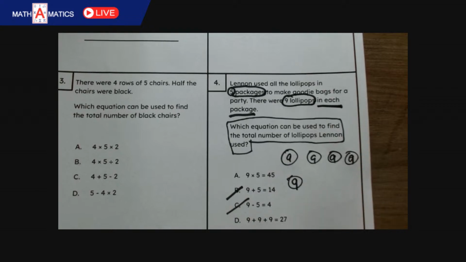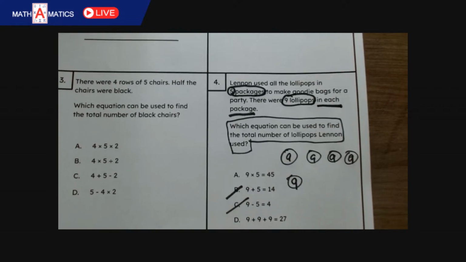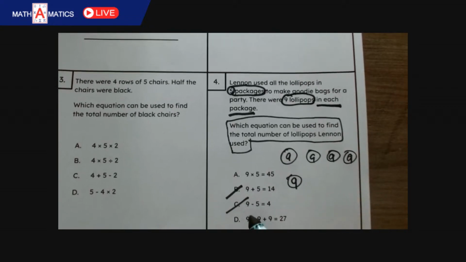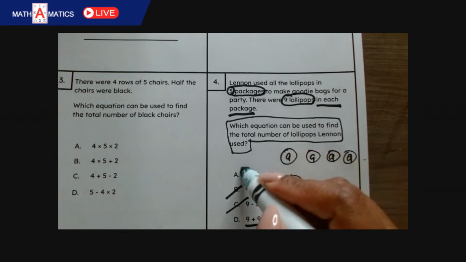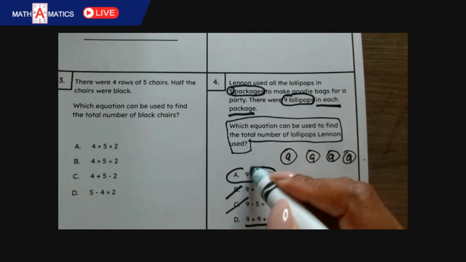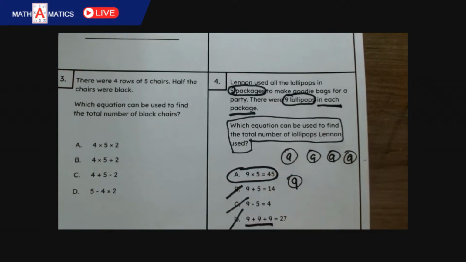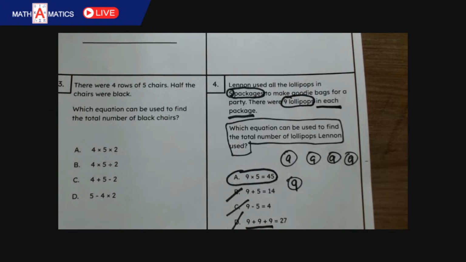Now, D might have been something because it's absolutely possible because you're getting bigger because it's going 9 plus 9 plus 9, but it only did 3 nines, whereas we have 5 nines. So that is what makes A the only reasonable choice here for this problem.